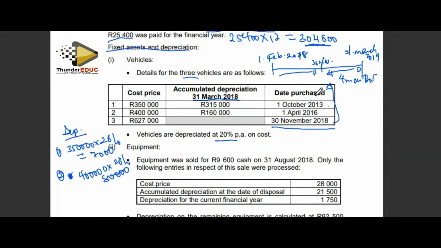So what are we going to do? We are going to get 627,000 times 20%, times 4/12, because we only used it for 4 months, right?